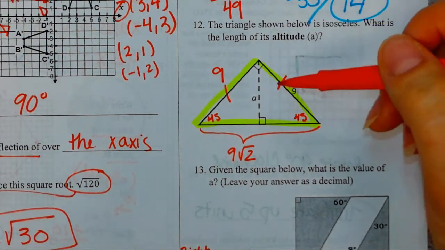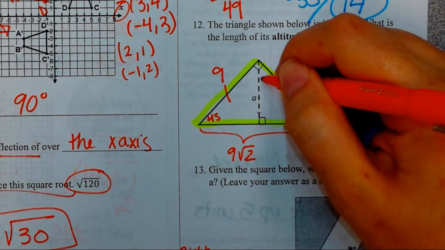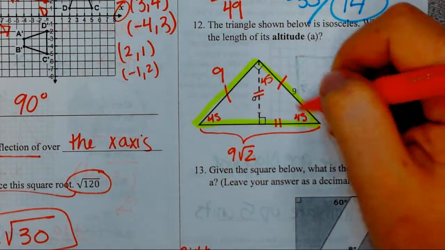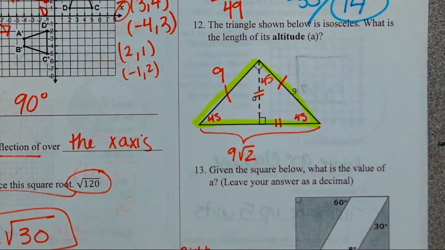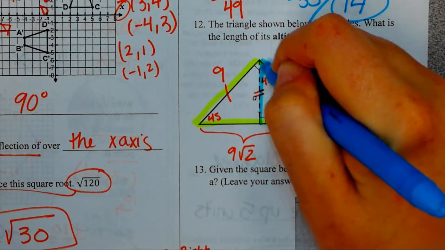Now, when you draw the altitude, notice that this is 90. And if this is 45, that means this would also be 45. So it creates another smaller isosceles right triangle inside of here. So this is also a 45, 45, 90 right here.